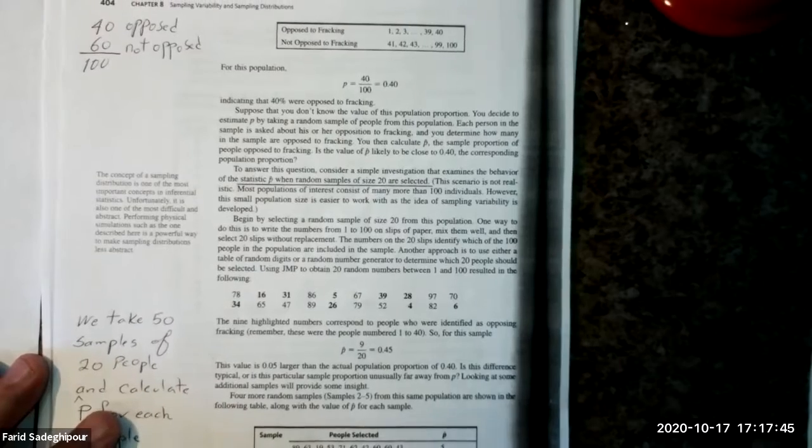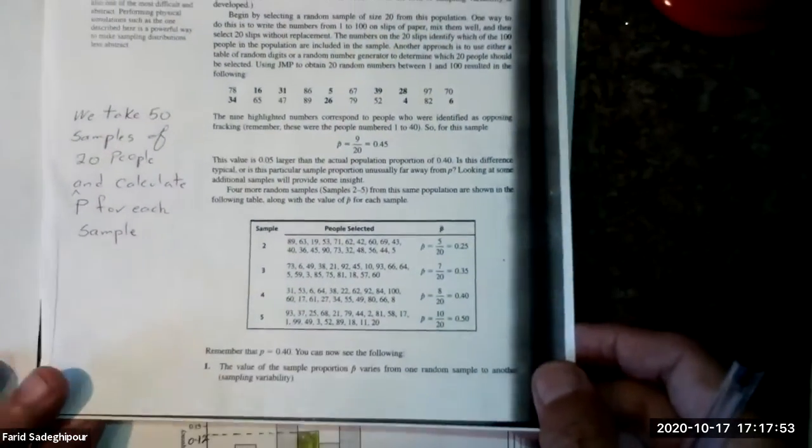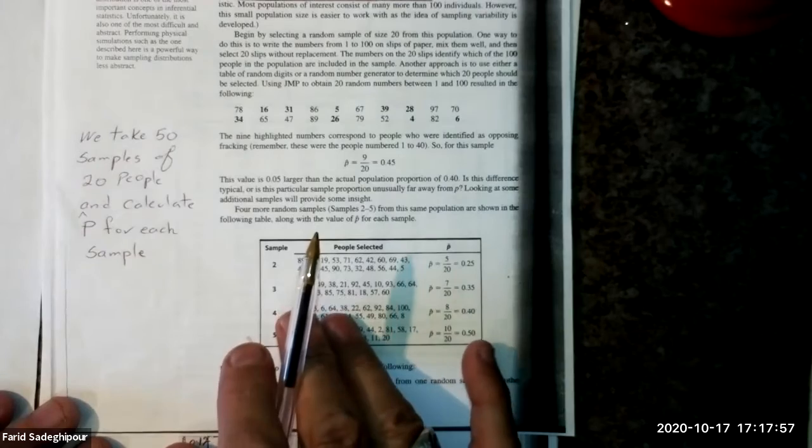Now, to see whether a sample gives numbers close to that or not, we go ahead and take 50 samples of 20. First we randomly select 20 people and ask them their opinion, and 5 out of 20 are opposed.